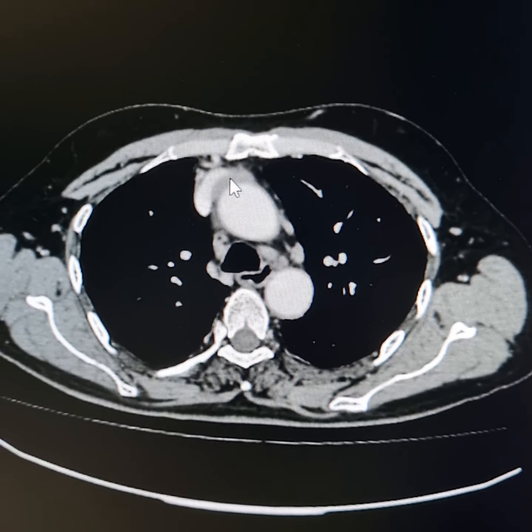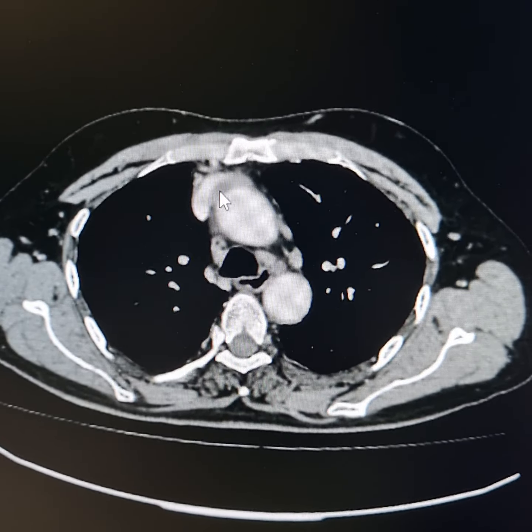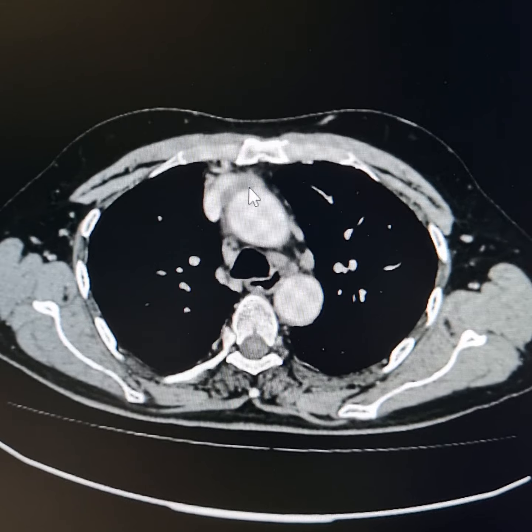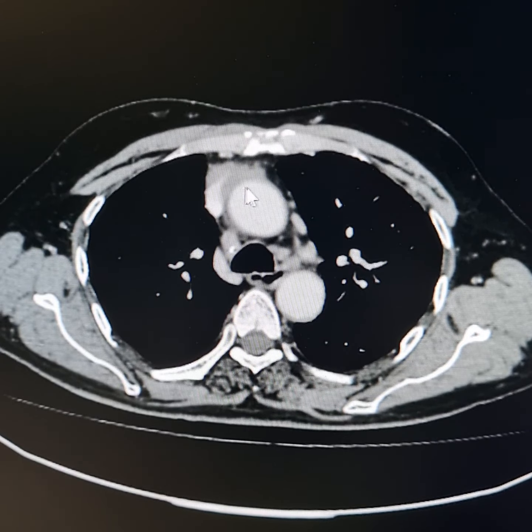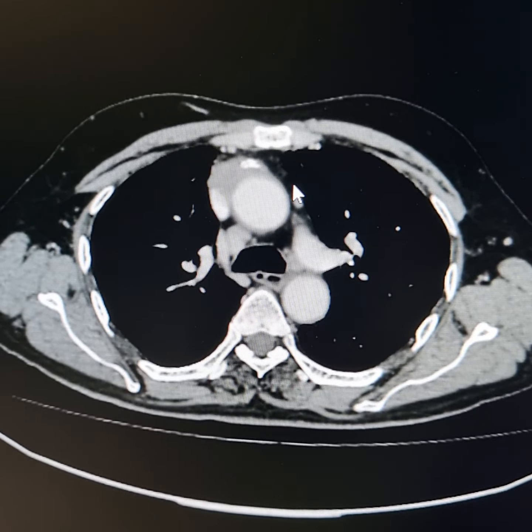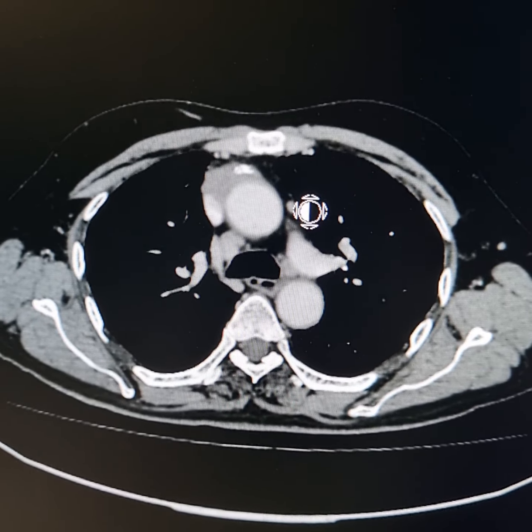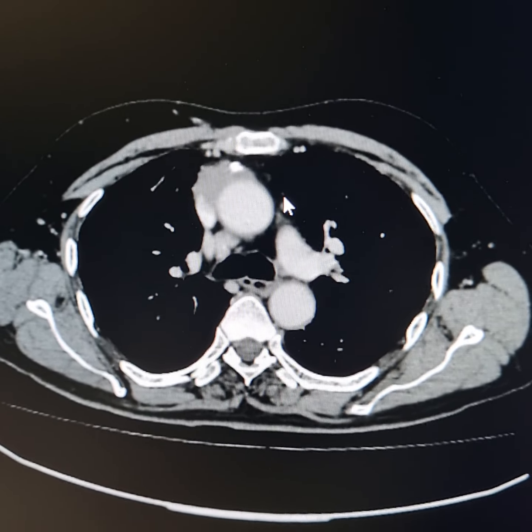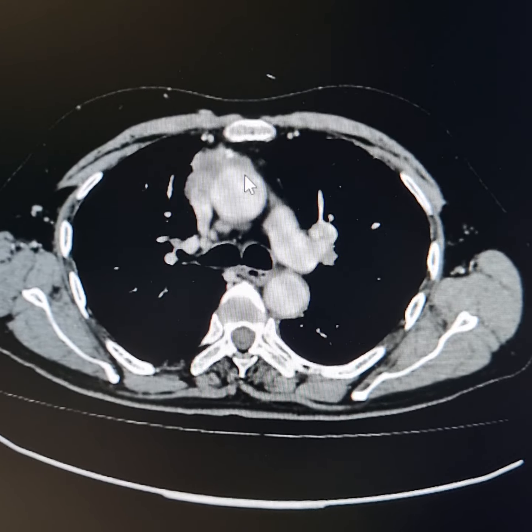In its upper part, it has partly surrounded the medial part of the brachiocephalic vein. It extends downwards along the anterior surface of the arch of aorta. It almost surrounds the 40% diameter of the ascending aorta.